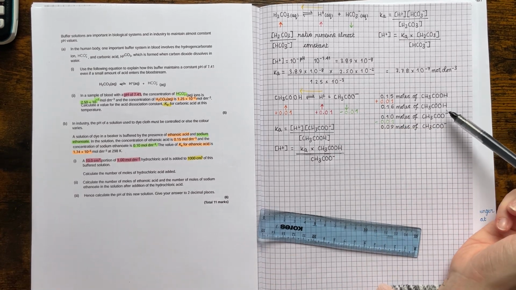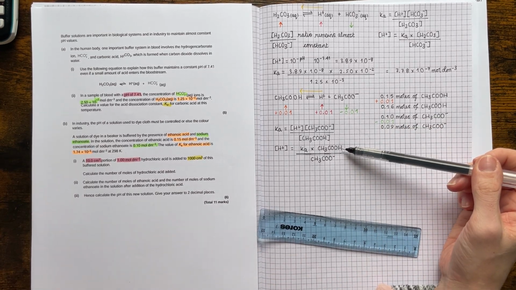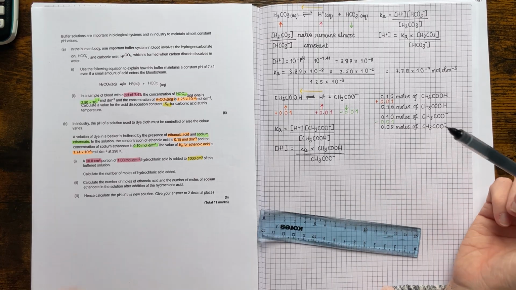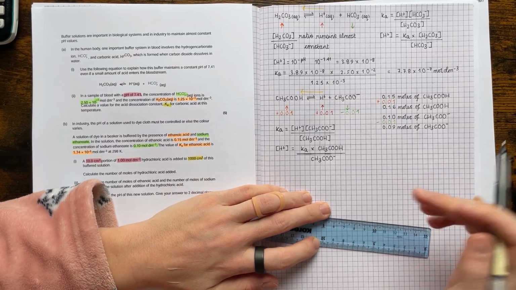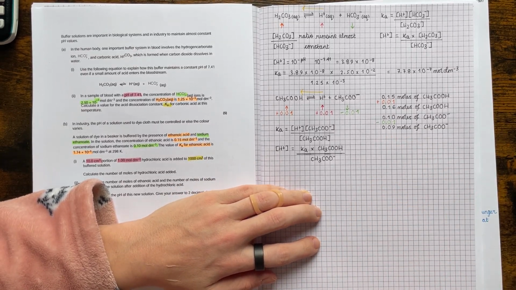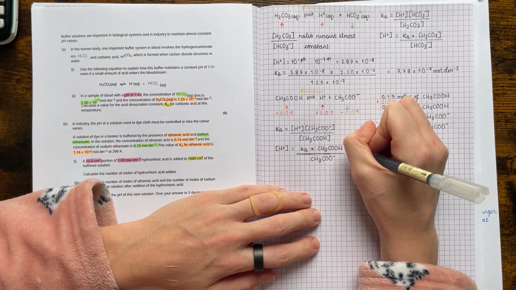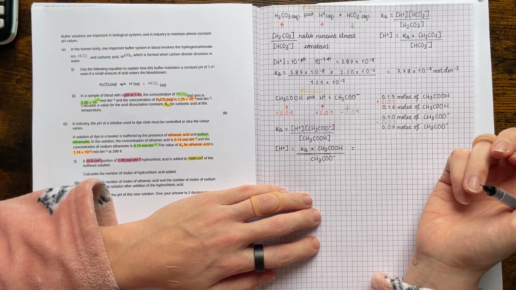So if I use the moles of the ethanoic acid as 0.16 and divide it by the volume, and then I use the moles of the ethanoate ions, 0.09 divided by the volume, the volumes on the bottom are going to cancel. So it really doesn't matter if we use moles or concentrations here, and we have moles. I would argue don't make life harder for yourself by then having to convert back to concentrations.